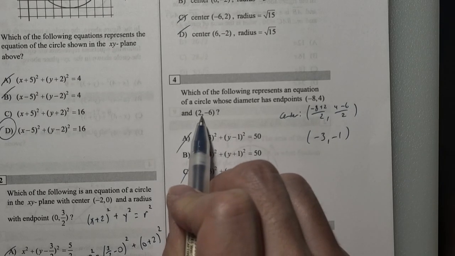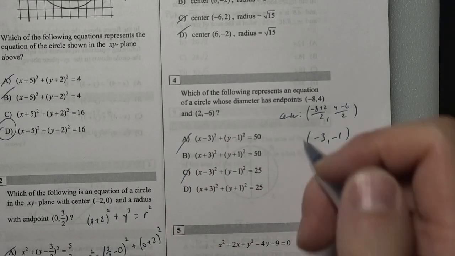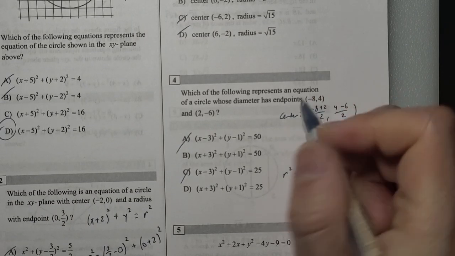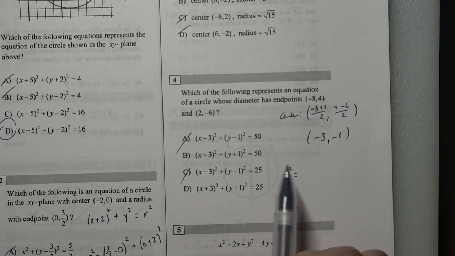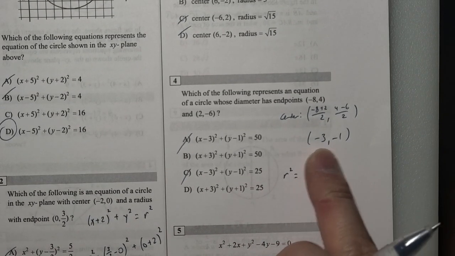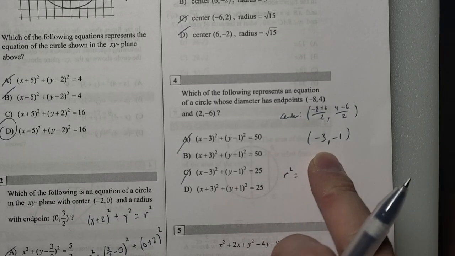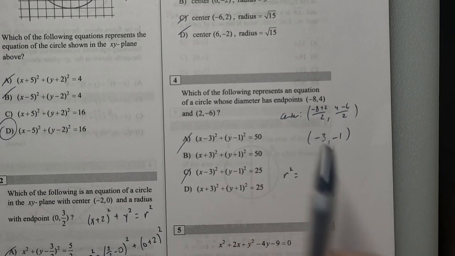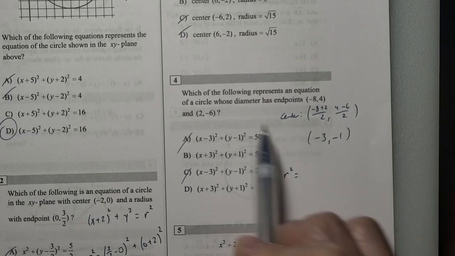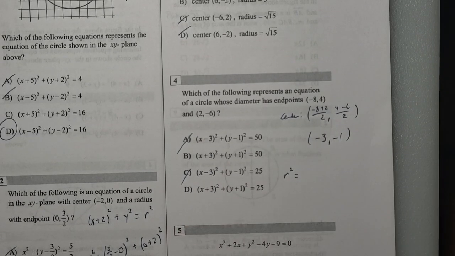Actually, let's use the given endpoints. To be safe, instead of using something that we might have made a mistake in, let's use the given, okay? So that's a little strategy.